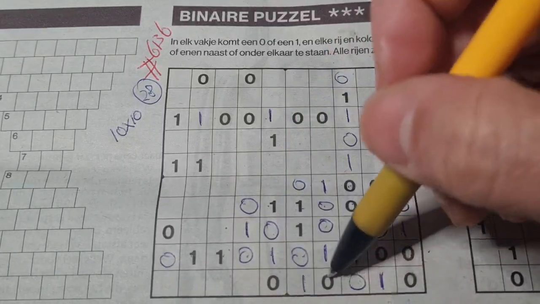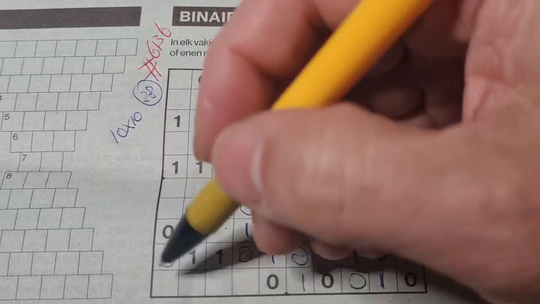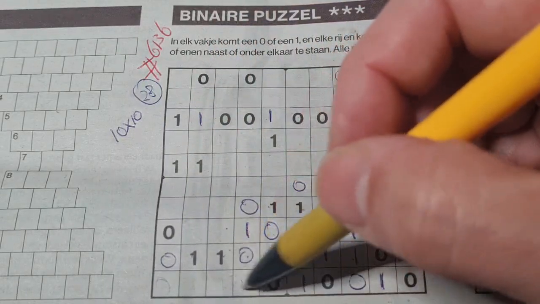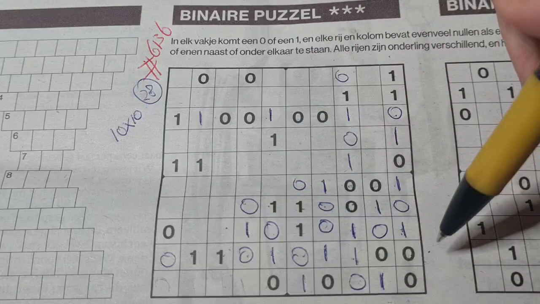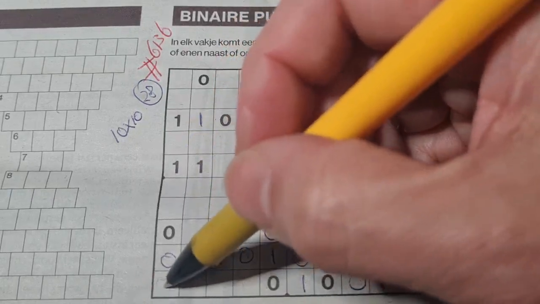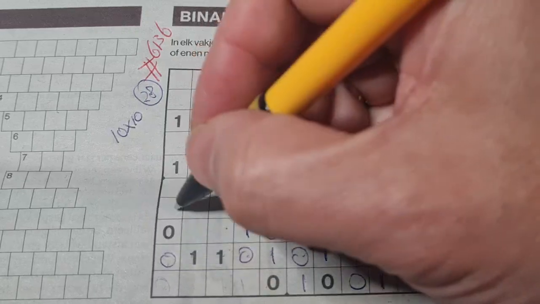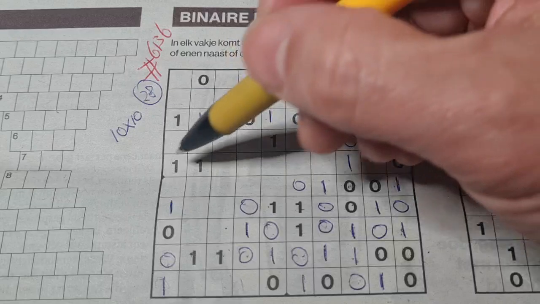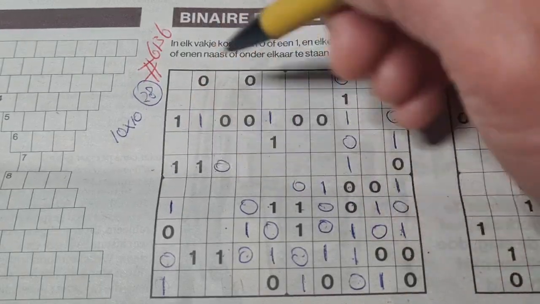We have here 1, 2, 3, 4 O's. If I place number 5 there, then we have 3 ones in a row in this last row. Not allowed, one of the rules. So here should be a 1. Of course, we have a double O here. So here 1, there 1. Okay. Double one, here no, there no.